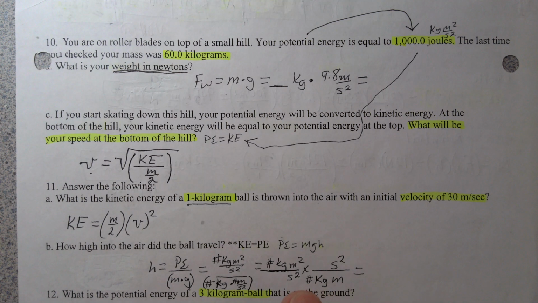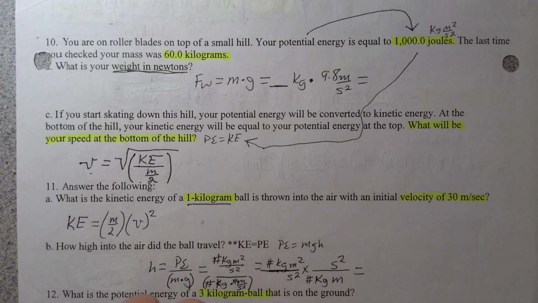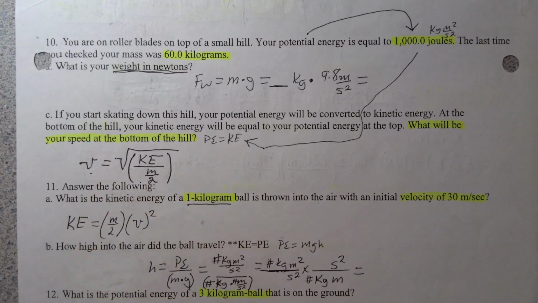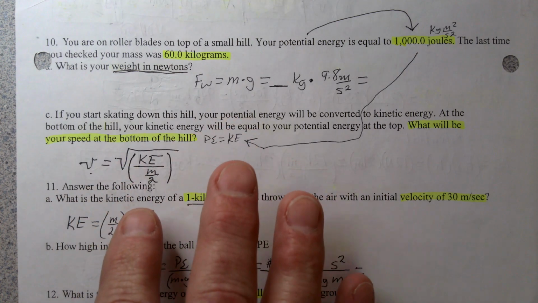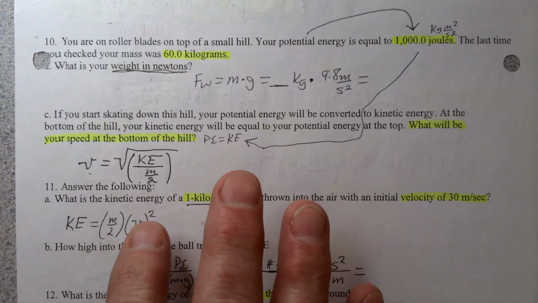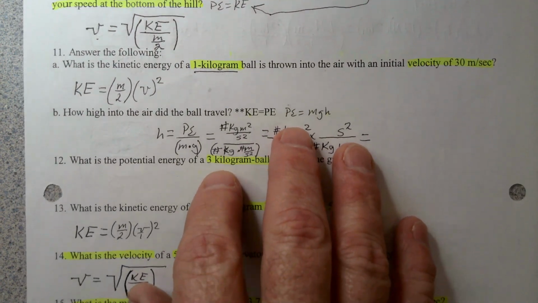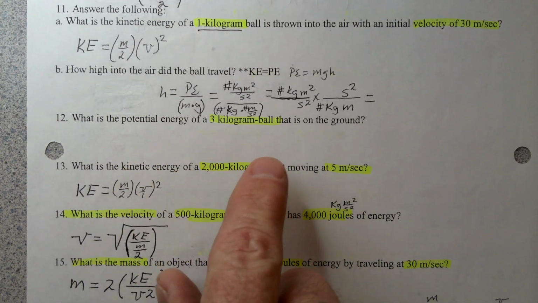So this is the back side of the sheet. We'll work this on day 2. This shows you different things that are done. This is a velocity problem, so you actually have to rearrange this to get this. Velocity equals the square root of the kinetic energy divided by the mass squared. And some things will cancel out. And then you'll end up with your actual velocity. And then you're going to do a kinetic energy again. You're going to do a height problem.